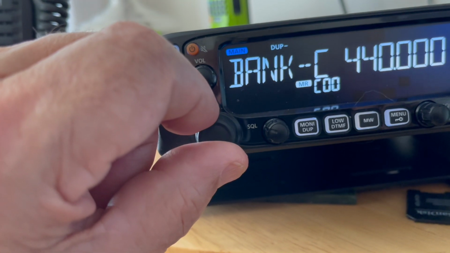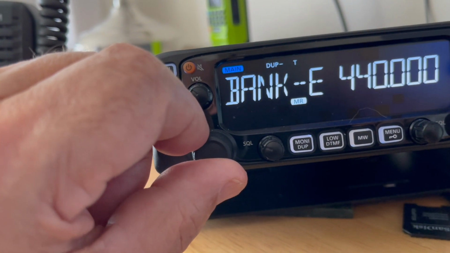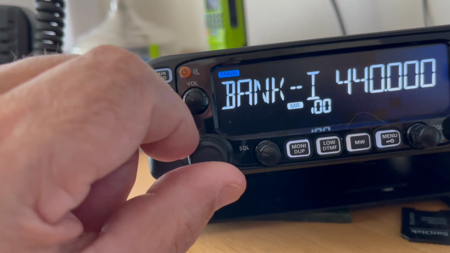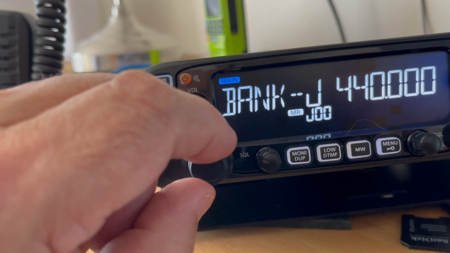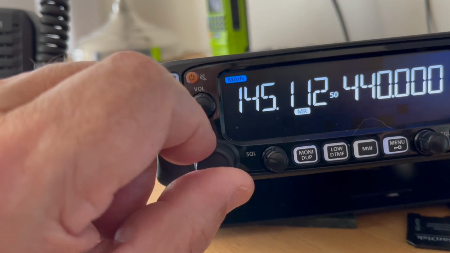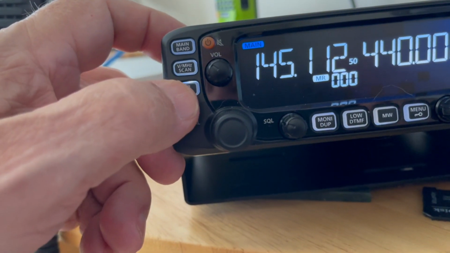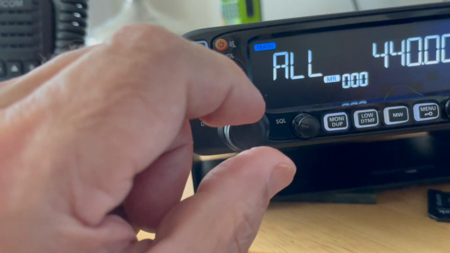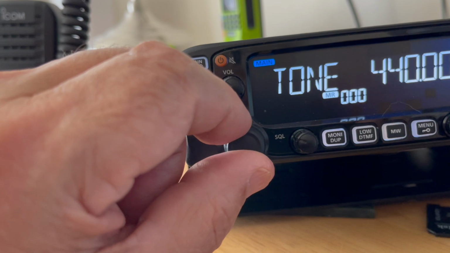Okay, I did an update, and I did not have the banks in there. So names are missing. And if I hold the VFO scan button long enough, then you have all the bands, mode, tone.